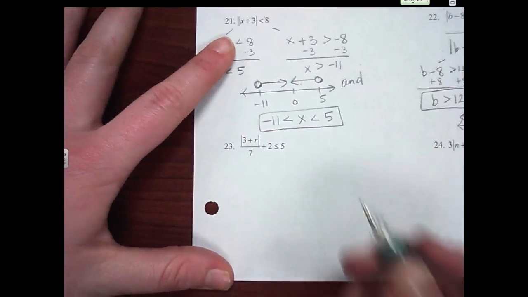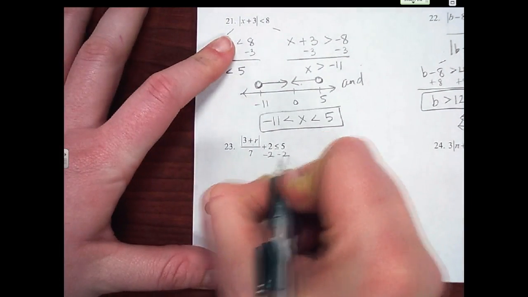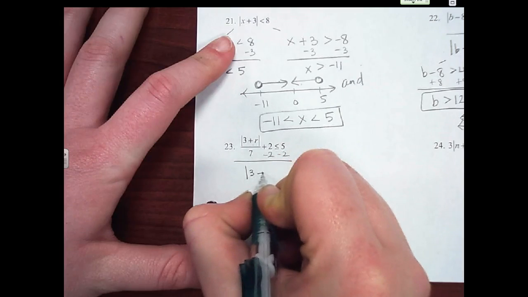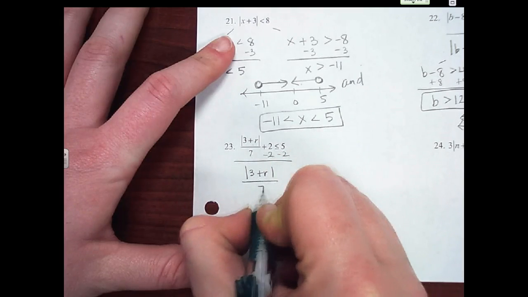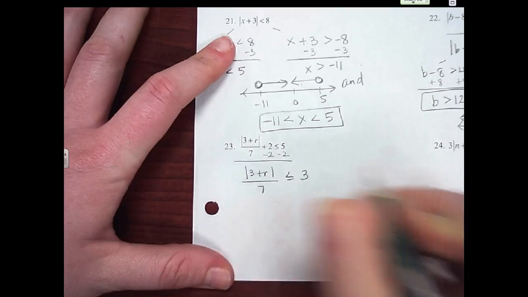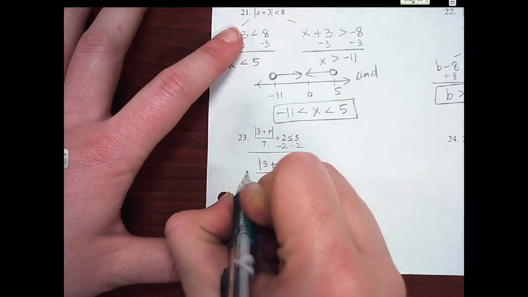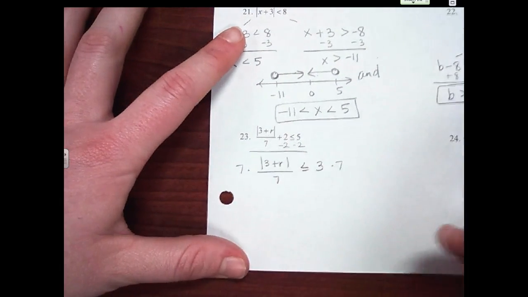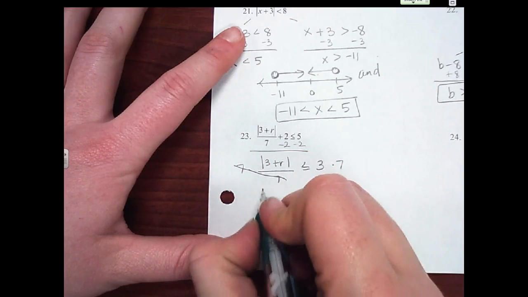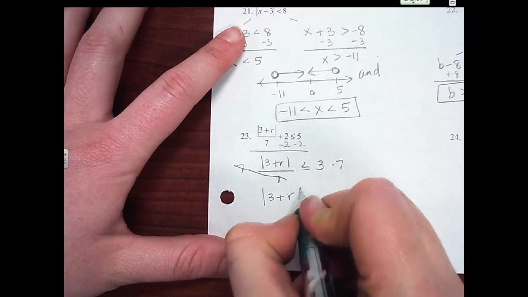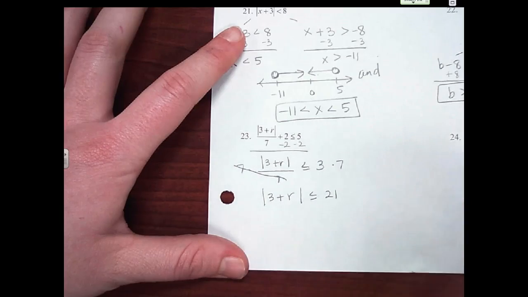Number 23, I need to subtract the 2 first. So absolute value of 3 plus r over 7 is less than or equal to 3. Multiply by 7 on both sides. This 7's gone, so absolute value of 3 plus r is less than or equal to 21.